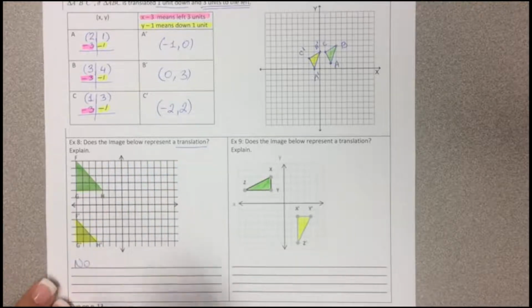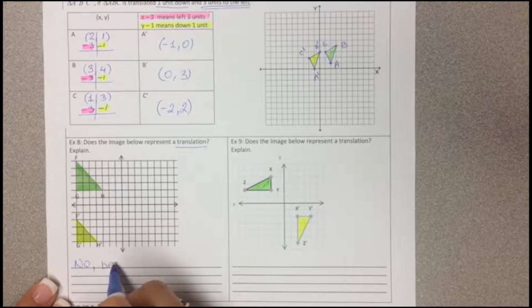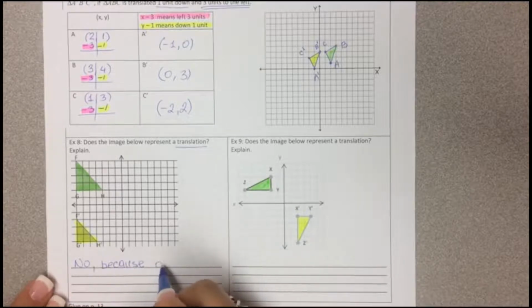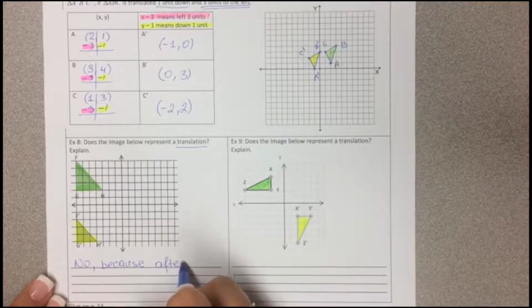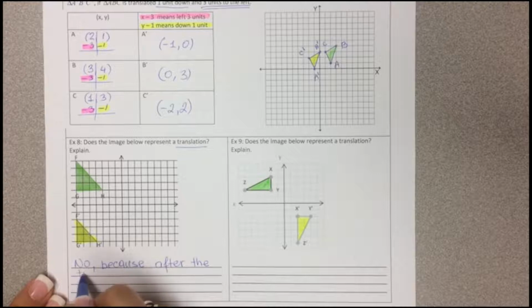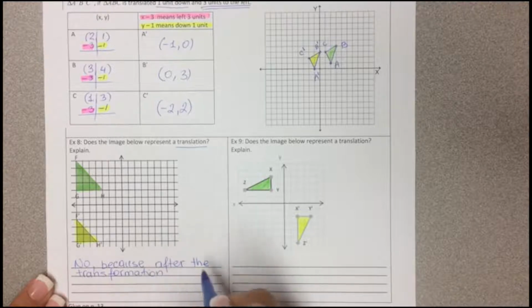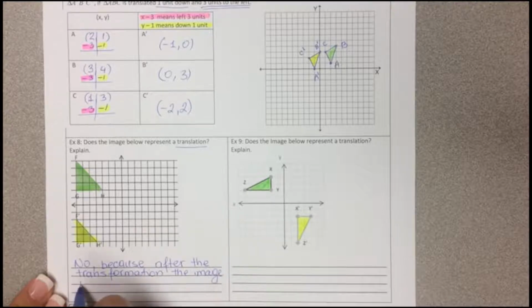Does the image below represent a translation? No. Explain. Because after the transformation, the image F prime, G prime, H prime became smaller.